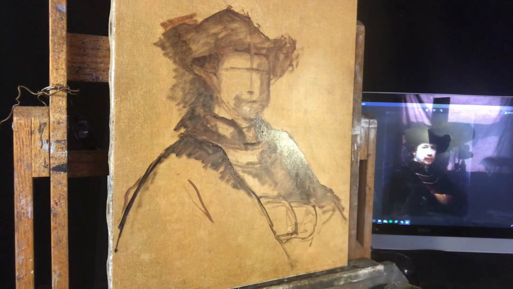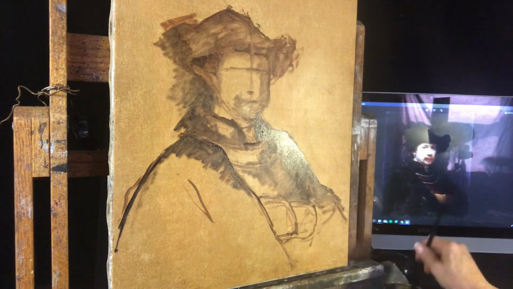Okay, now, I'm kind of content where this is going for now, so I'm going to get up in here and start working on the face.